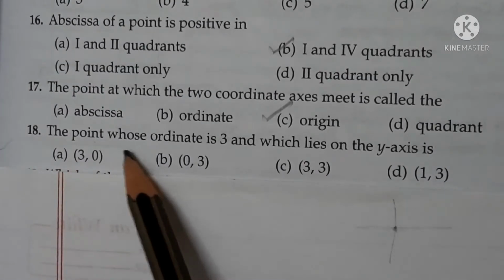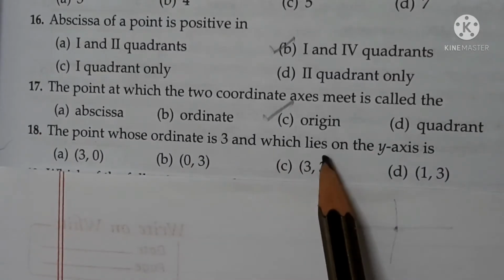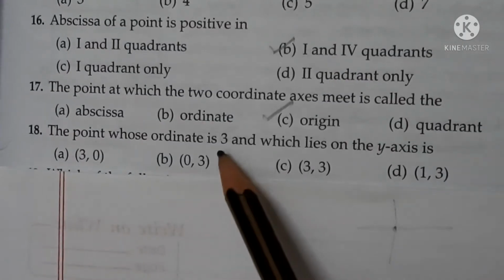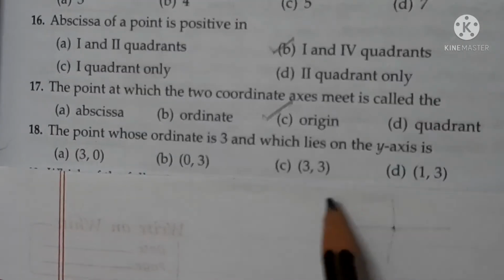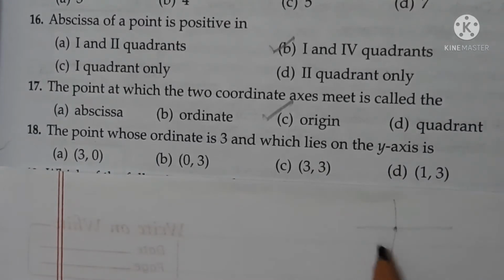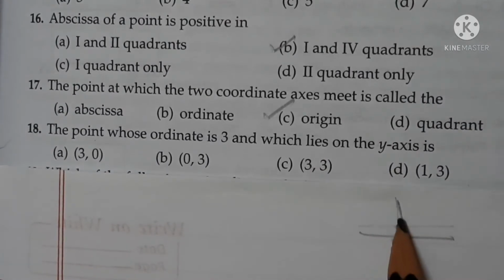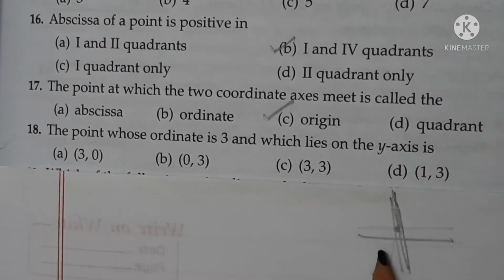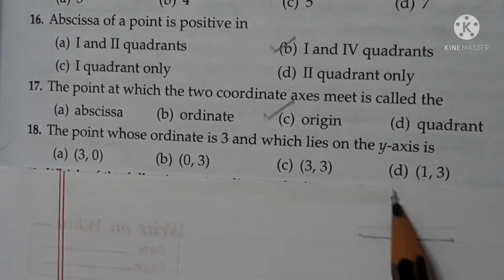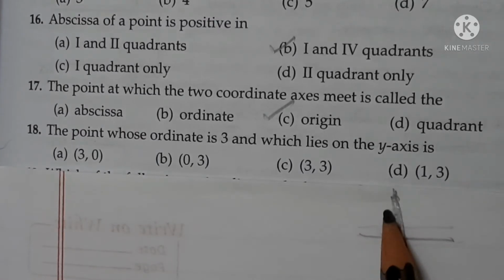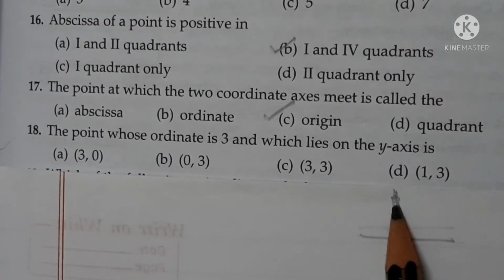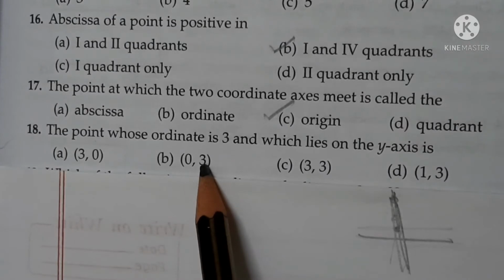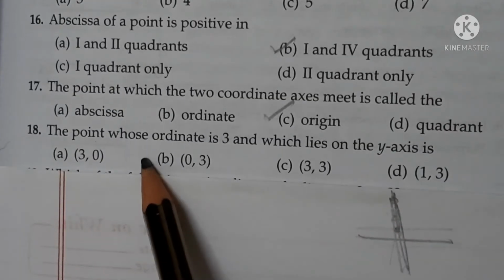18th, the point whose ordinate is 3 and which lies on the y-axis. Ordinate is 3 means the y-coordinate is 3 and this point lies on the y-axis. These are the axes, and a point on the y-axis has no distance for x. A point with no distance for y would be on the x-axis. So here the x-coordinate is 0 and y is equal to 3, and these others are not correct. Option B is correct.